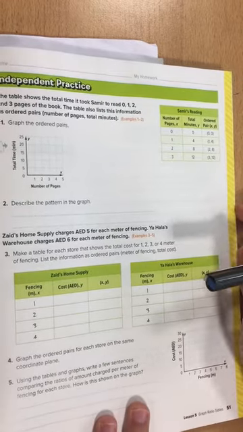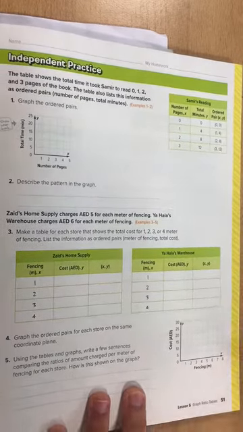Let's skip that one for now and go on to this last page. Okay, last one I'm going to do in this video. How long is the video? Let's see if we can make it in 20, see if we can get it under 25 minutes.